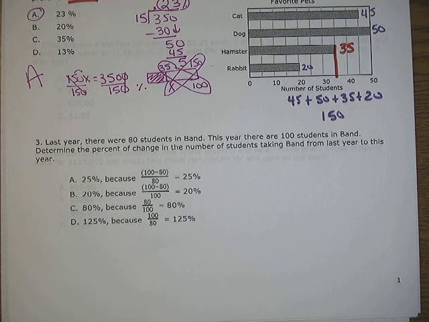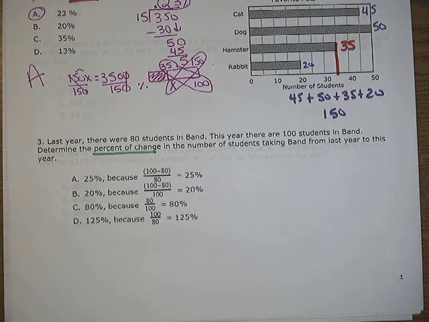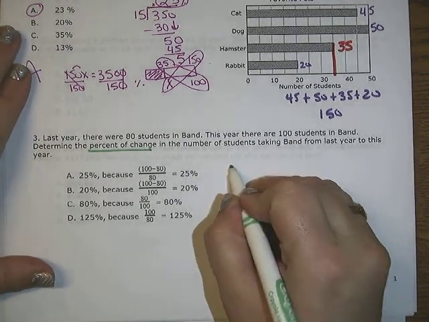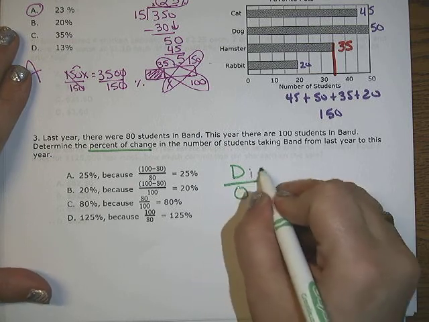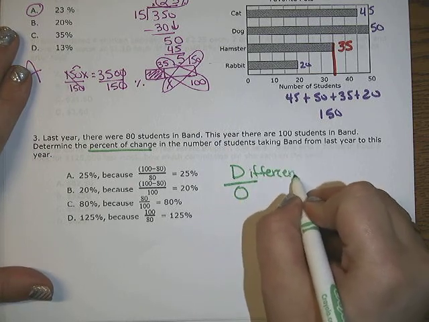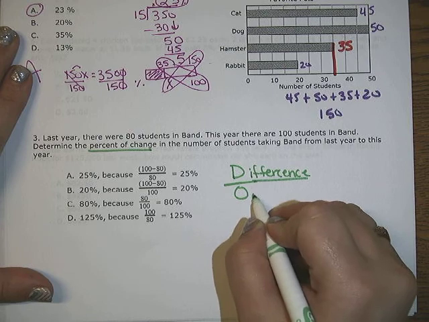All right, the last one on the first page. It says last year there were 80 students in band. This year there are 100 students in band. Determine the percent of change, so that's important to me, percent of change, in the number of students taking band from last year to this year.